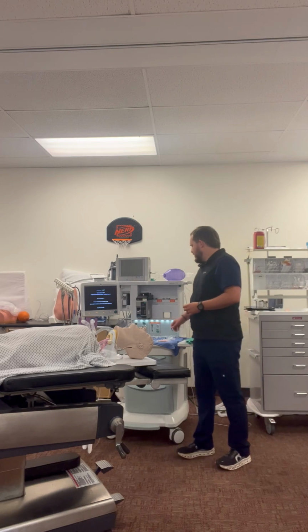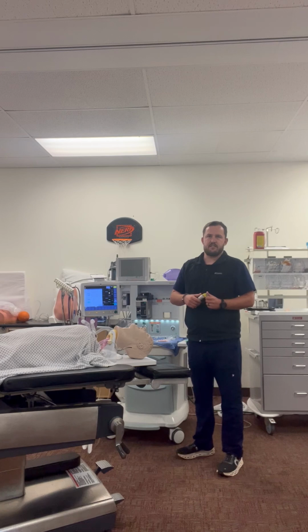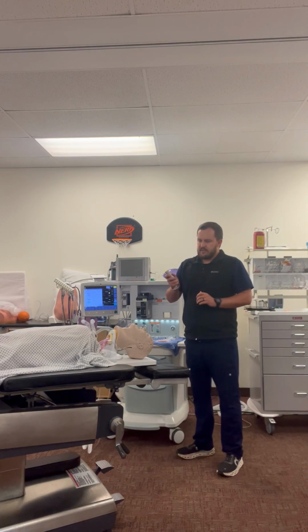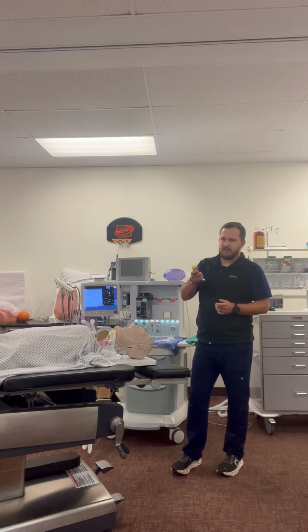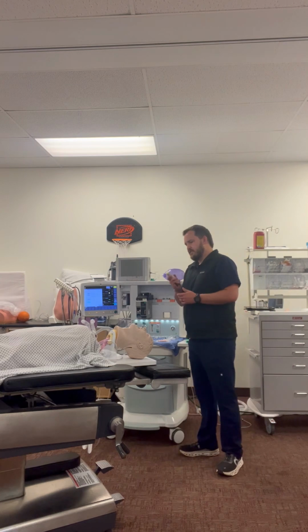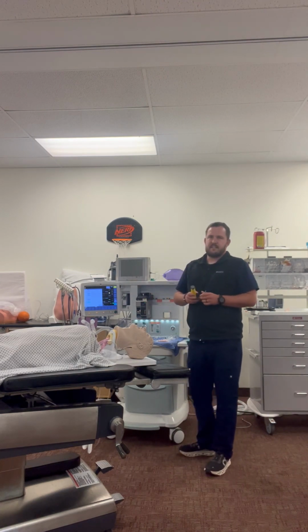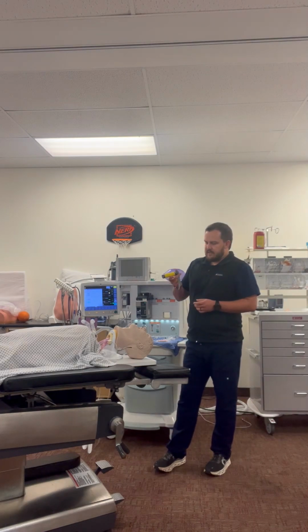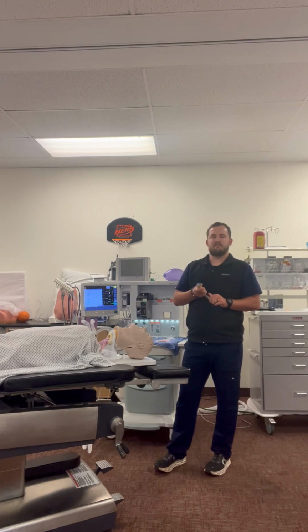I'm going to have a MAC 2 blade ready, and with the MAC blade, it's going to be inserted into the vallecula. At that point, it will open up the epiglottis and allow me to visualize the cords through indirect lifting of the epiglottis. I will also have a Miller blade just in case. With the Miller blade, it is a straight blade. It's going to actually insert over the epiglottis. Oh, sorry, Miller blade.